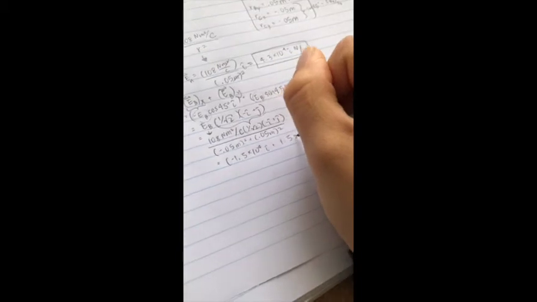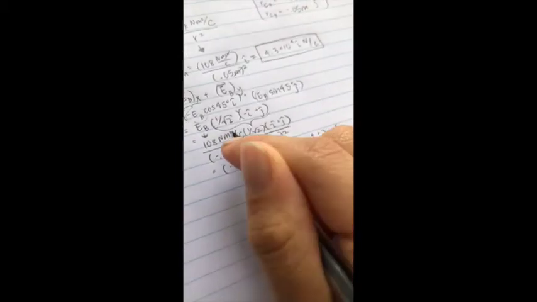Ultimately we will get negative 1.5 times 10 to the 4 I hat plus 1.5 times 10 to the 4 J hat N/C, because these cancel.